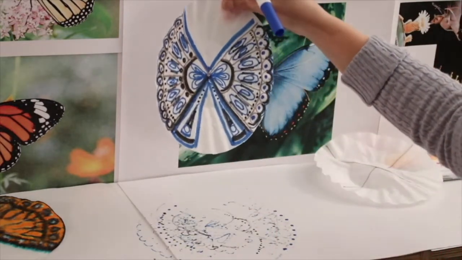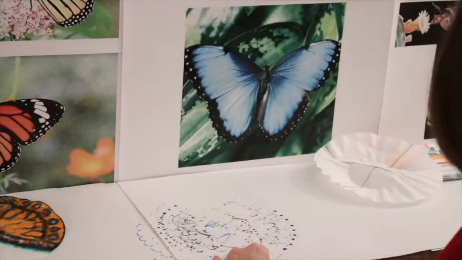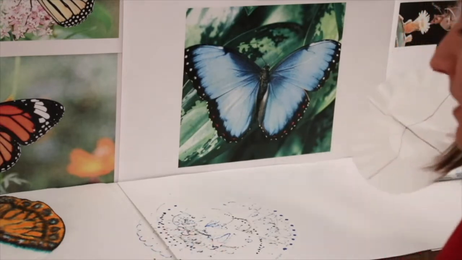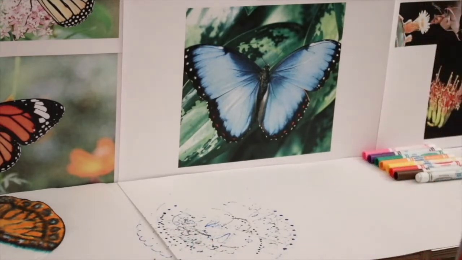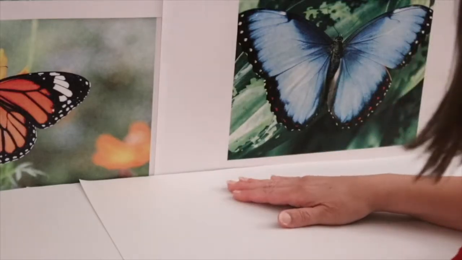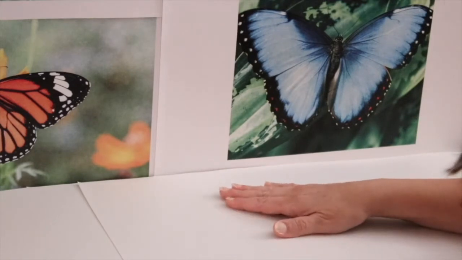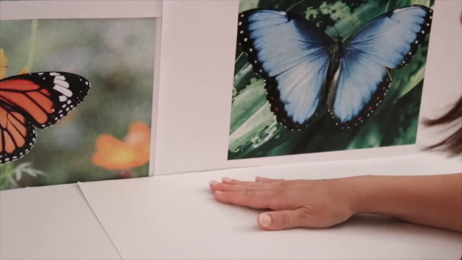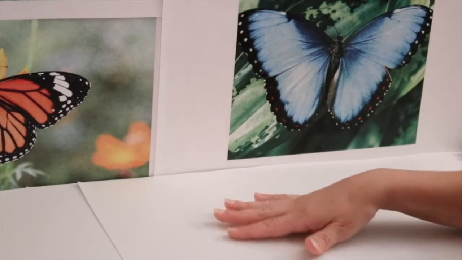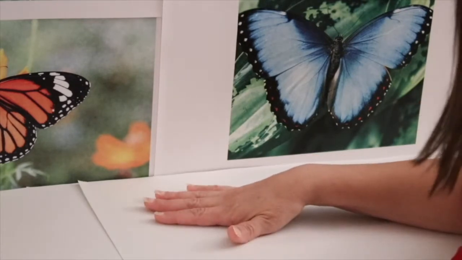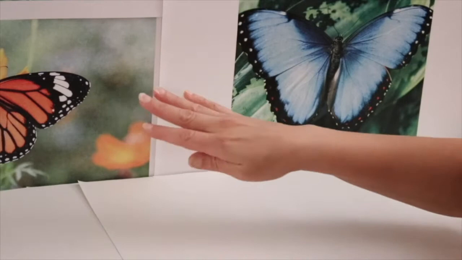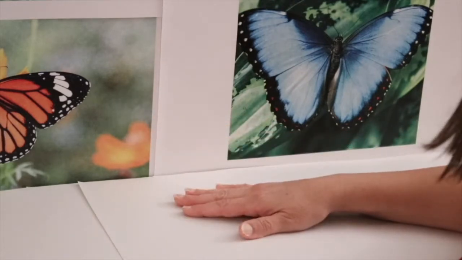Okay, this one is ready. Now I'm going to show you how to make the Monarch butterfly. Alright, you can see that I changed the piece of paper on this surface. If you want to change colors, you want to make sure that you're starting on a clean surface. I'm going to be showing you how to make the Monarch butterfly.